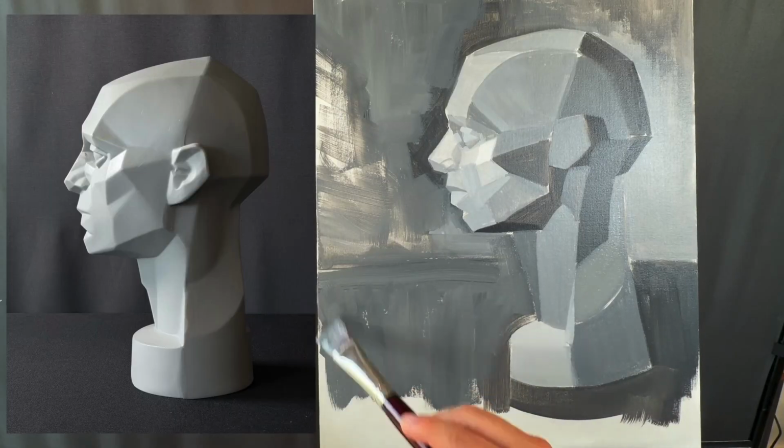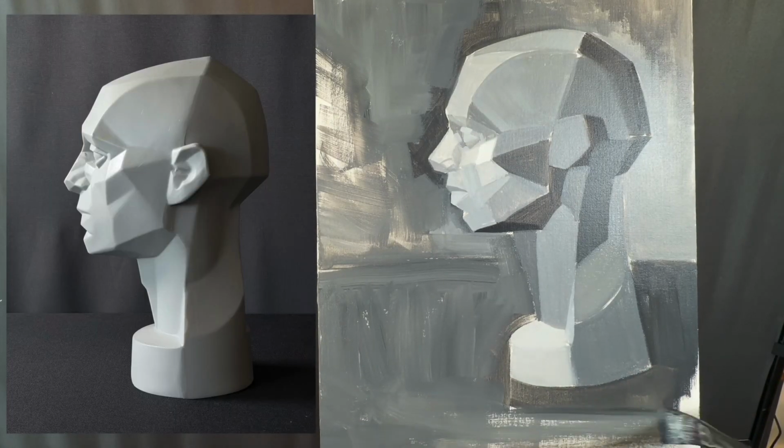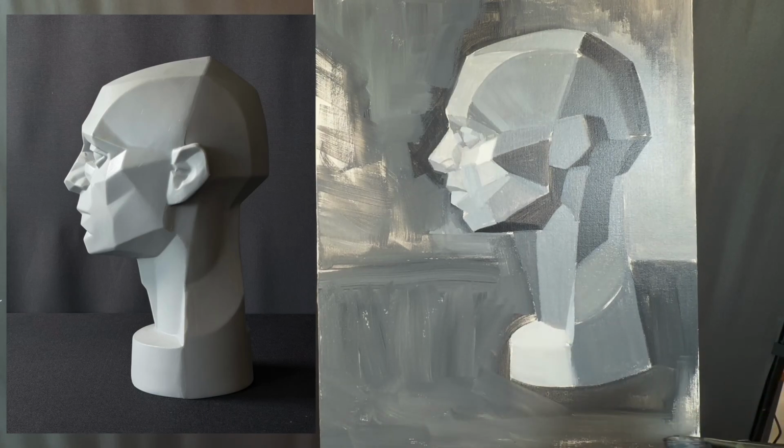So are these values perfect? No. Do these shapes need further refinement? Absolutely. But all of that will be taken care of during the third iteration where I'm working in oils.